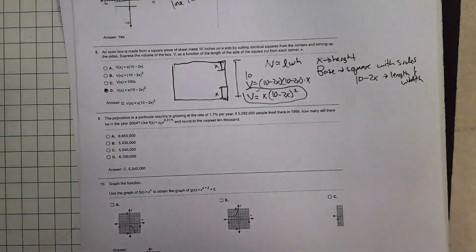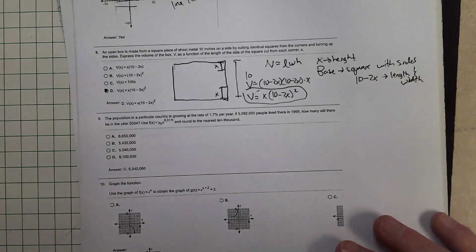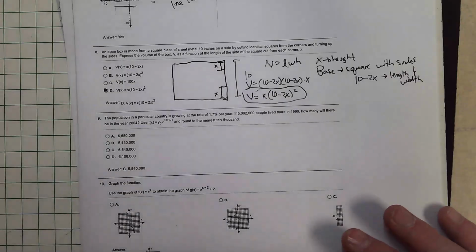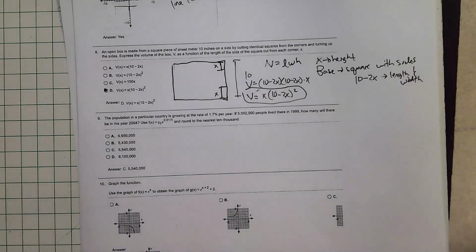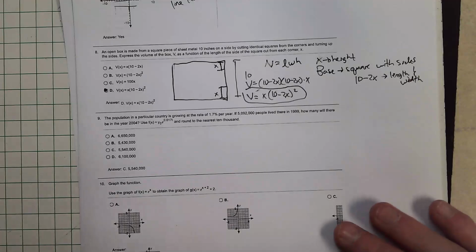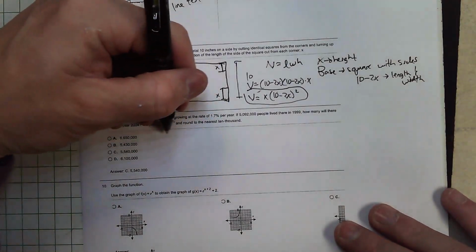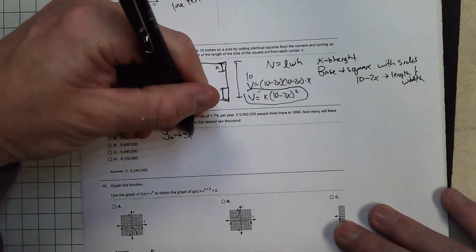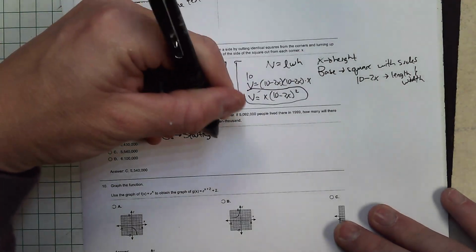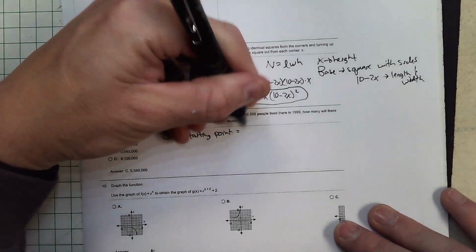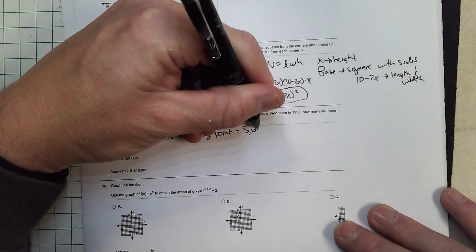I didn't explain that the best. Number 9, the population of a particular country is growing at a rate of 1.7% per year. If 5,092,000 people lived there in 1999, how many people lived there in 2004? Okay, so let's establish a few things here. So y naught is your starting point. And so that's going to be 5,092,000.